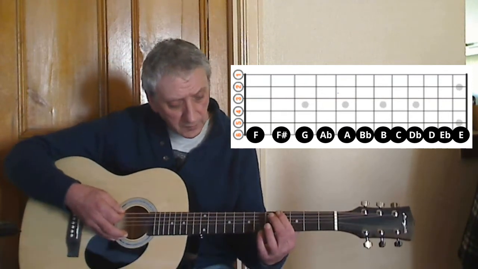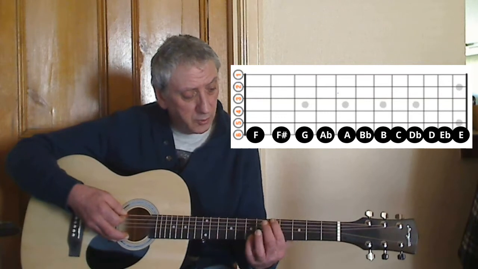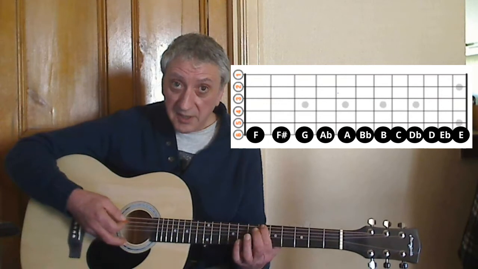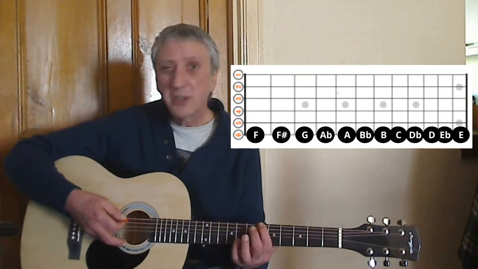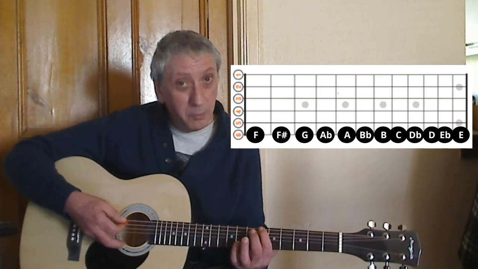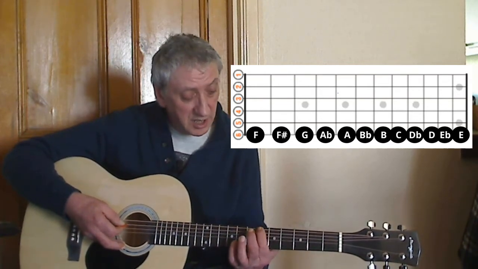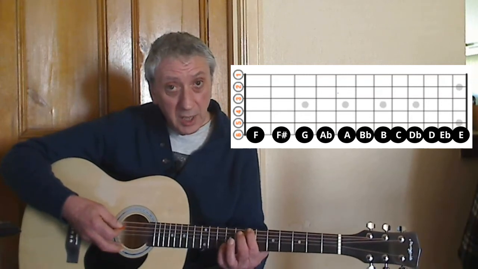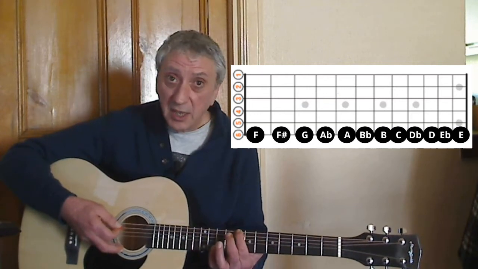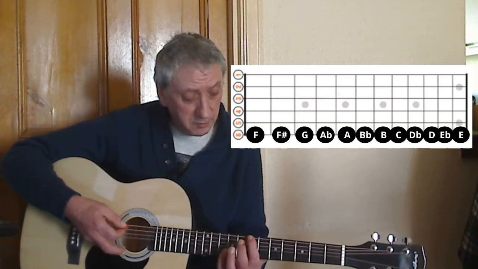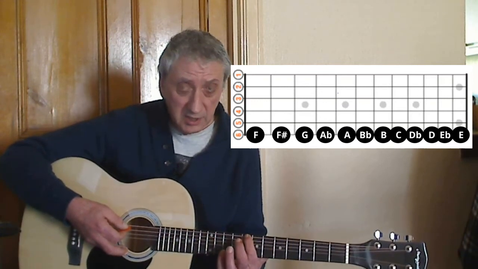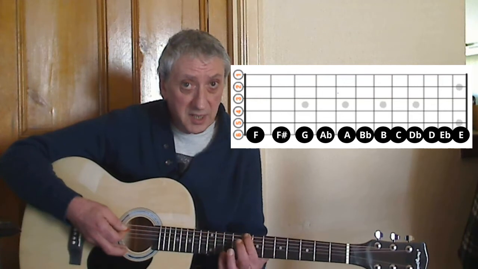Alright? Now, as we move up, A, B flat, it could also be A sharp, but it's more commonly known as B flat. Okay, so we call it B flat for the purpose of this lesson. And then you've got your B. And from B, the next one is C. So there's no sharp or flat in between B and C. It just goes straight from B to C.